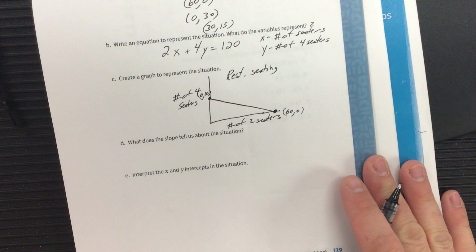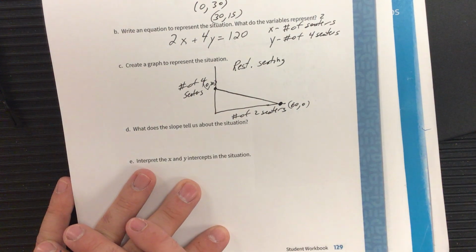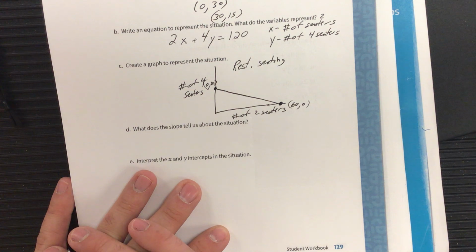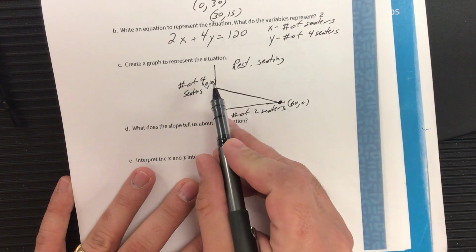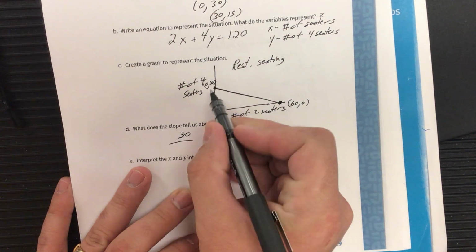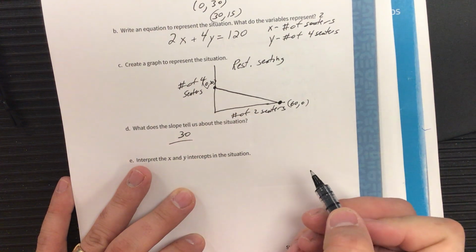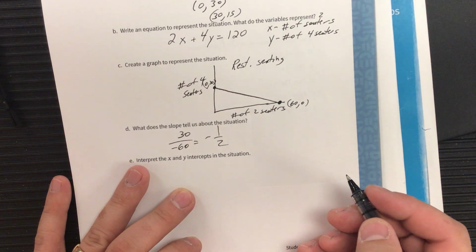D, what does the slope tell us for this situation? Well, let's figure out the slope first. So we're going to use these points: 30 minus 0 over 0 minus 60. So my slope is negative a half.